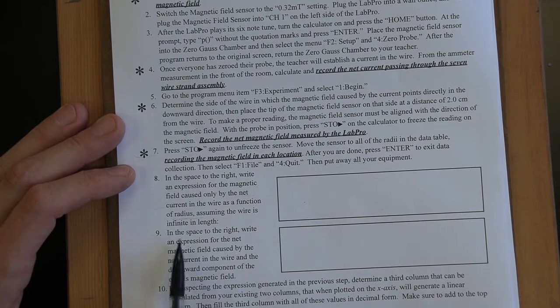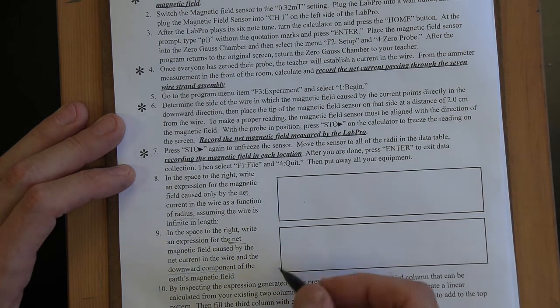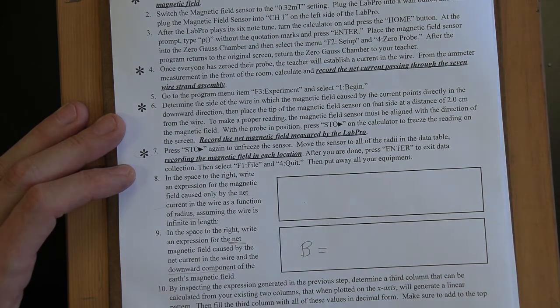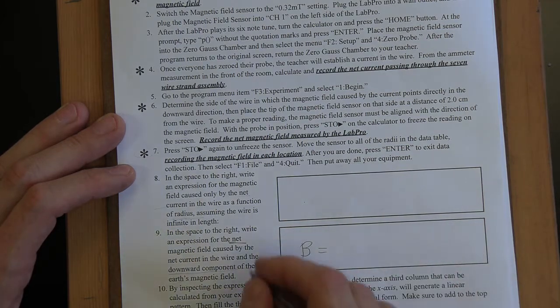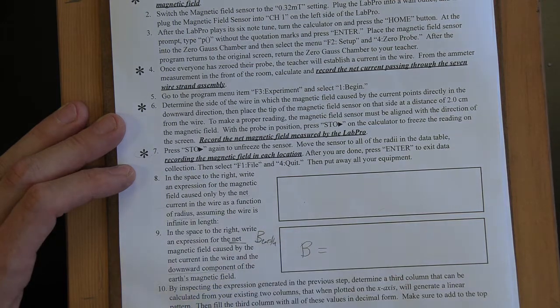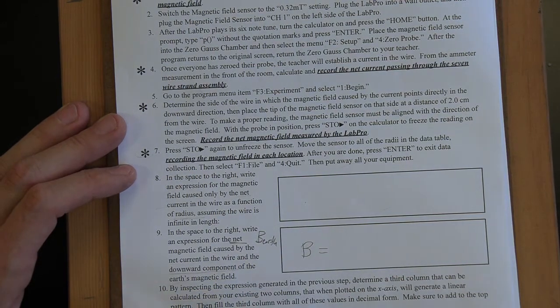Step number 9, in the space to the right, write an expression for the net magnetic field caused by the net current in the wire and the downward component of the Earth's magnetic field. So write an expression for the net magnetic field of the wire and the Earth's downward component here. You could put like B Earth or something like that for the magnetic field of the Earth. So go ahead and write the formula for that now.